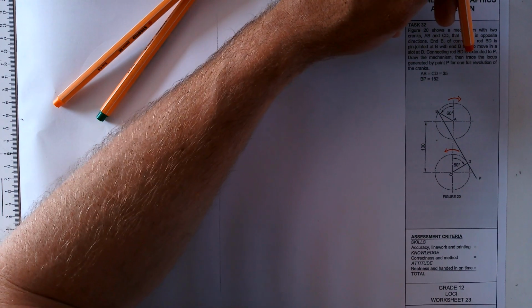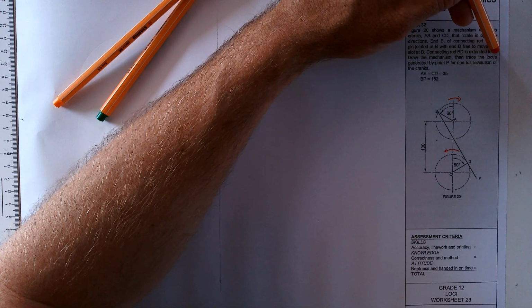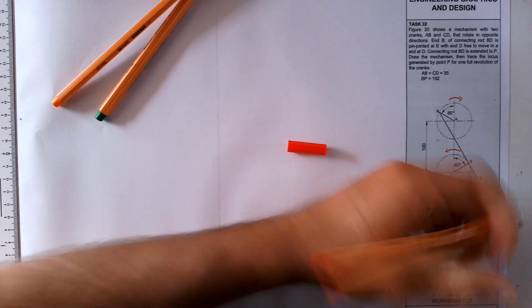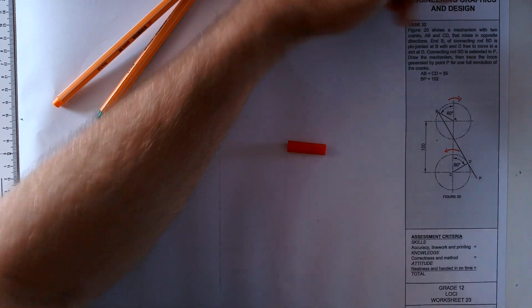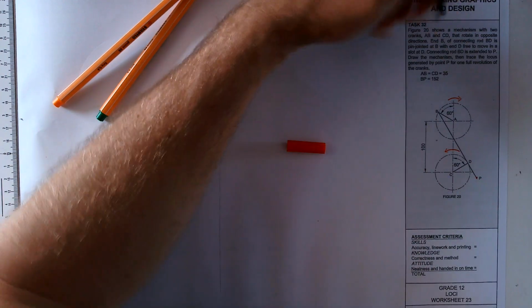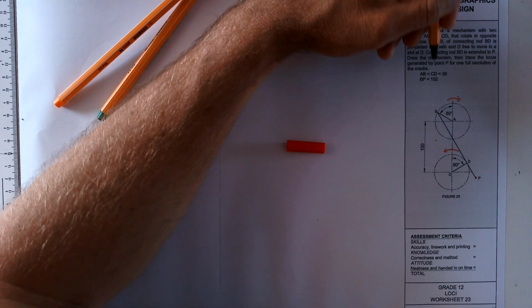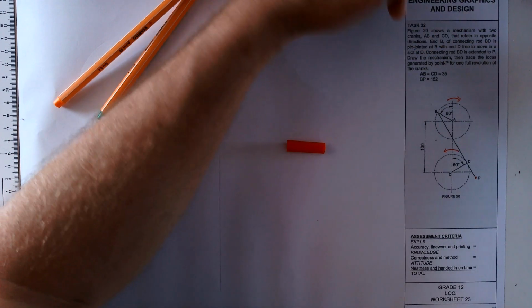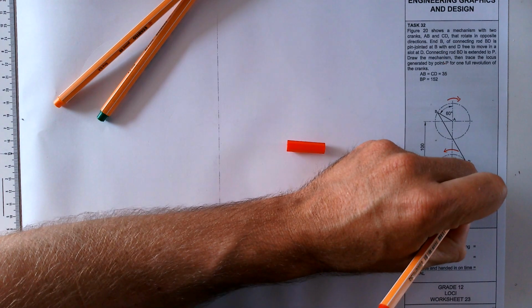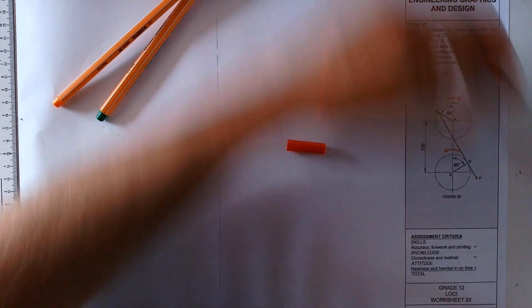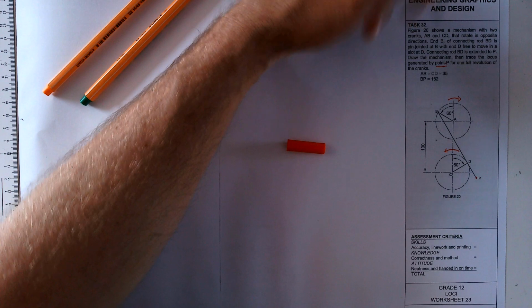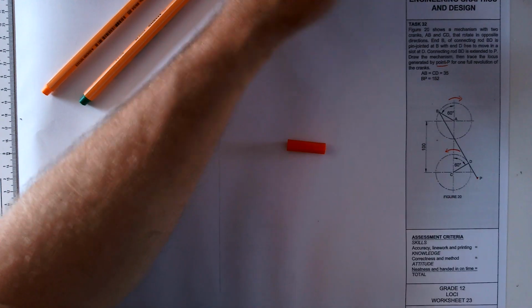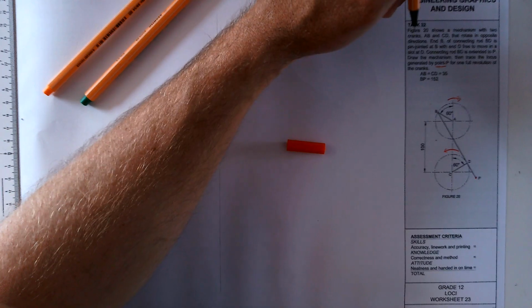Connecting rod BD is extended to P. That's obvious where we're going to have to trace our loci from, that little point there. They're going to tell us now: draw the mechanism, then trace the locus generated by point P. The reason I could immediately tell is because point P is a bit random to be out there. There's nothing else, so that's why we need to generate point P as the loci for one full revolution of the crank. Right, so we're going to go clockwise at the top, anti-clockwise at the bottom.